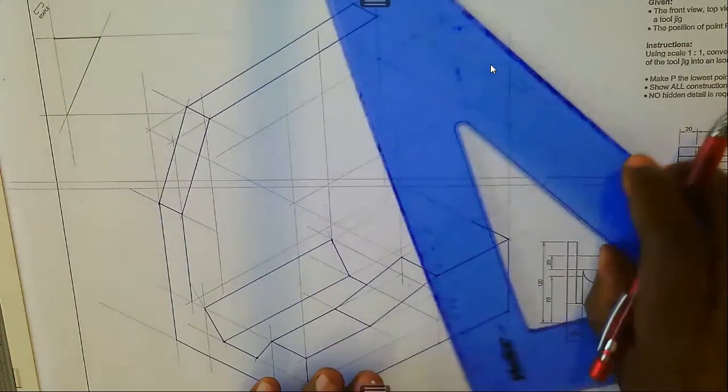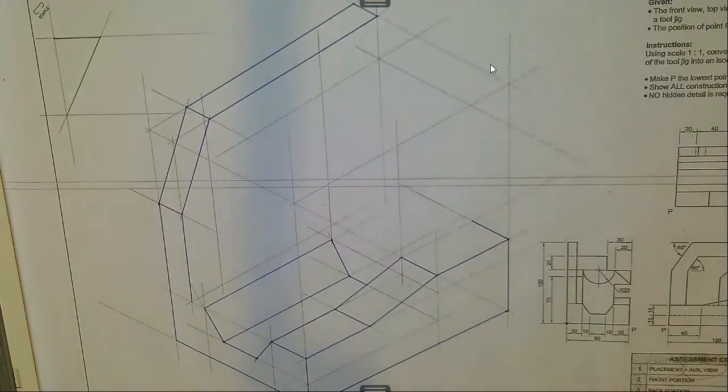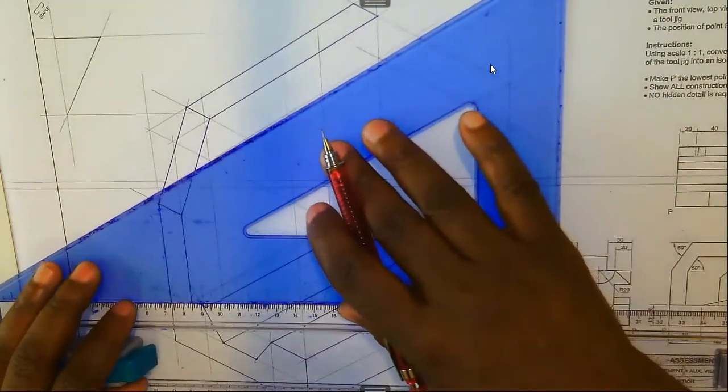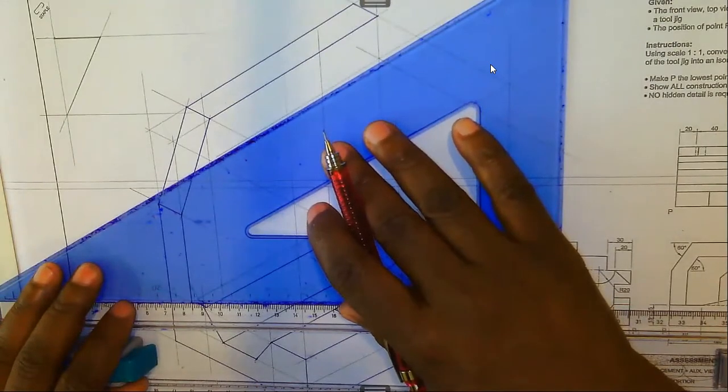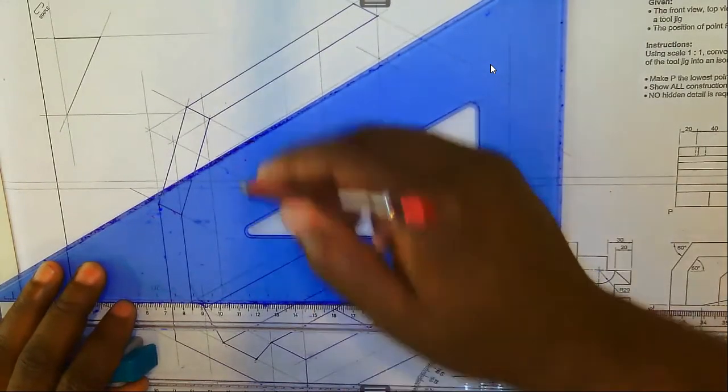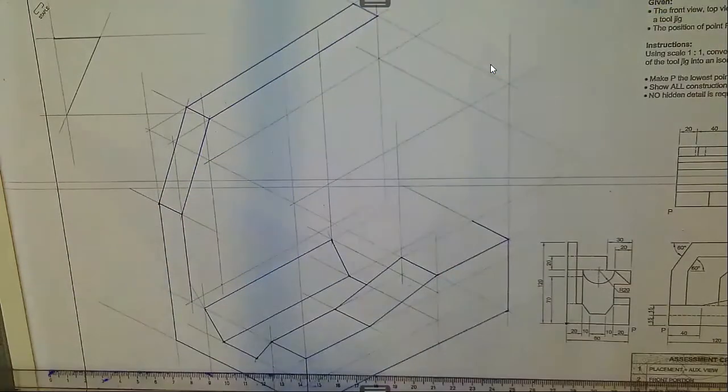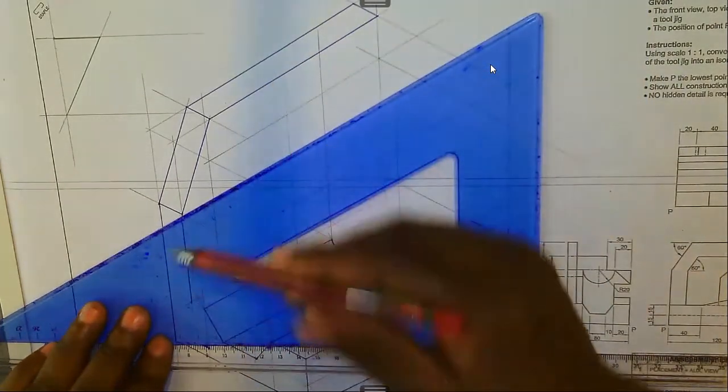Take this one up, and then this one should meet again. Now, there is also an angle of 60 degrees, which is only 20 millimeters. But if you check, this point is the same, but this one is not the same. So we are not going to worry about this one. It's basically the same thing.